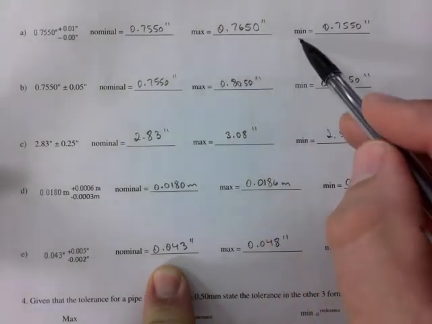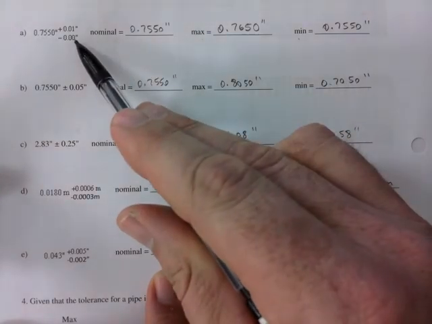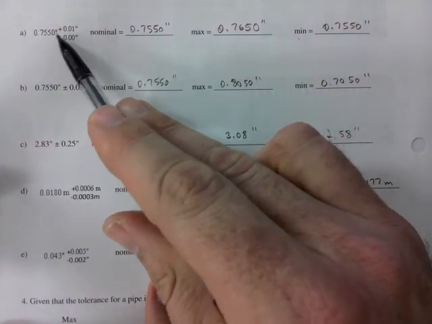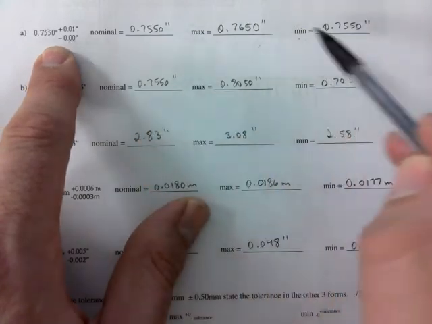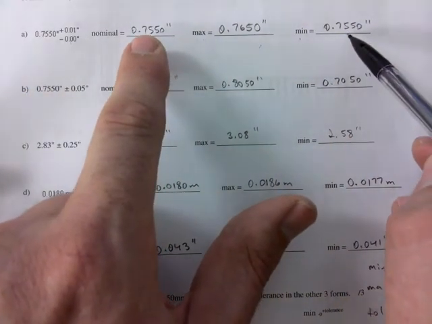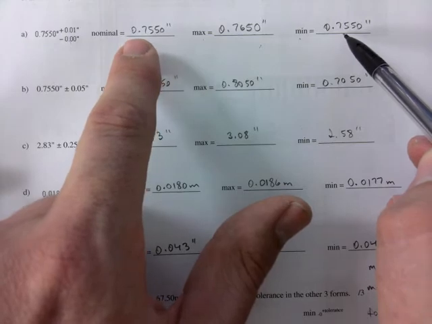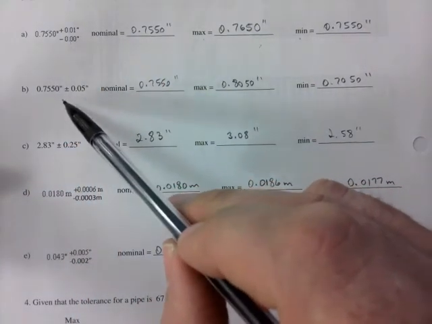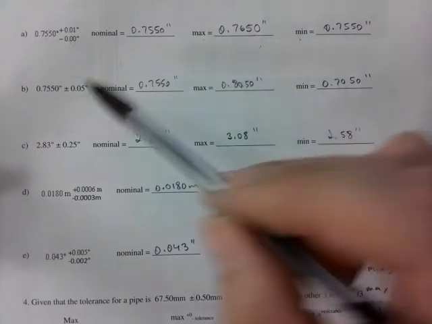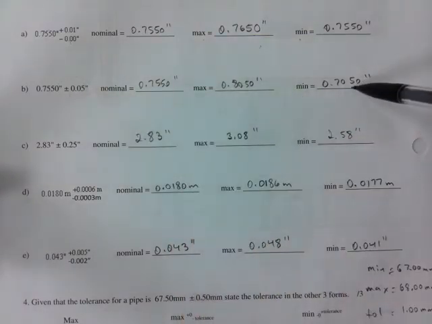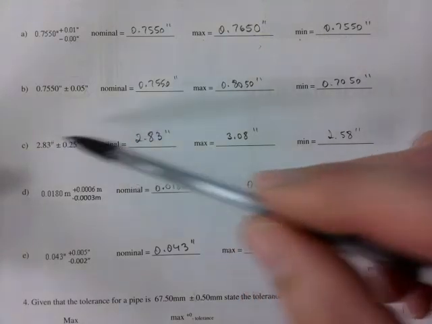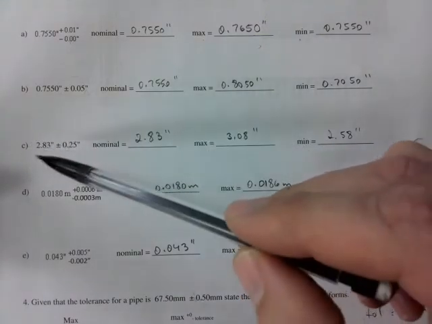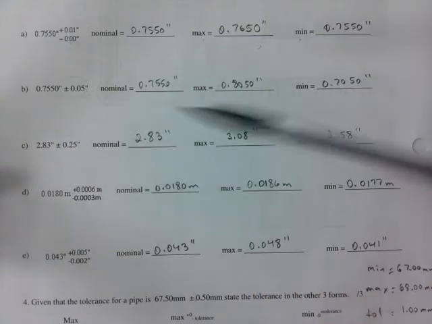And then for the max and min, you need to just look at what's here, right? To get the max, I would have to add these two. And to get the min, I subtract, minus 0, which is really not doing anything. So it happens to be that the nominal and the min are the same. Next, the max: you add to get the max and you subtract this to get your min. Same here, you would add 0.25 to this to get your max, and you would subtract 2.5 from it to get your minimum.